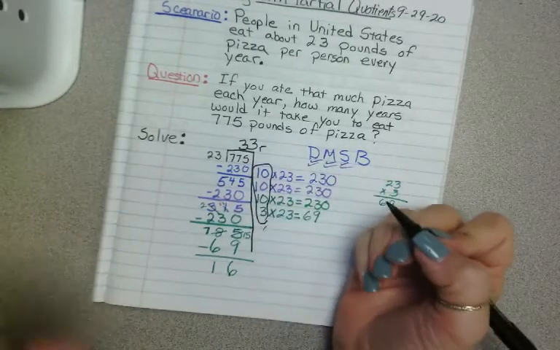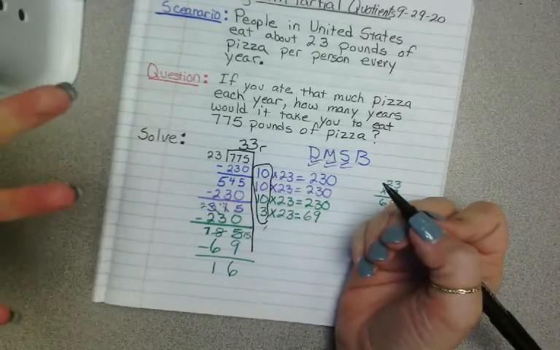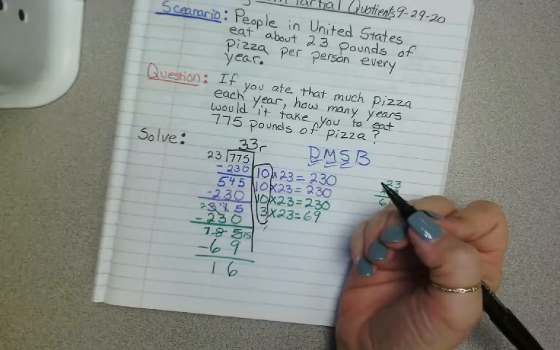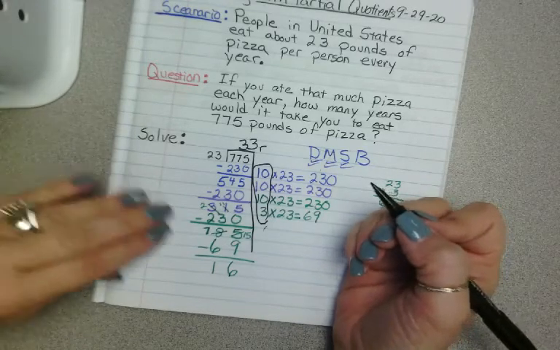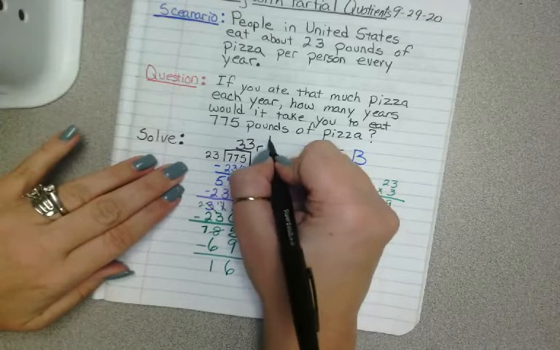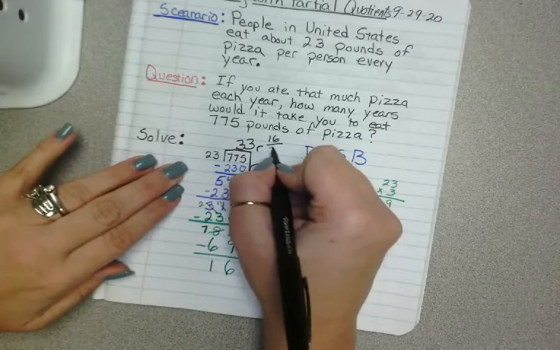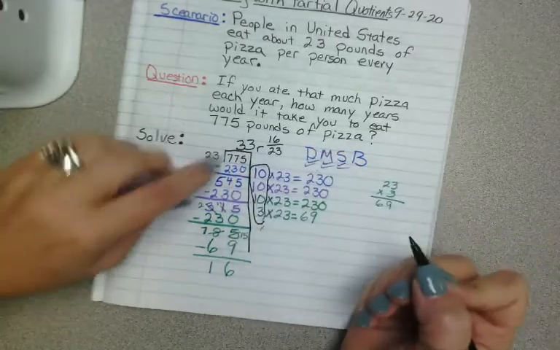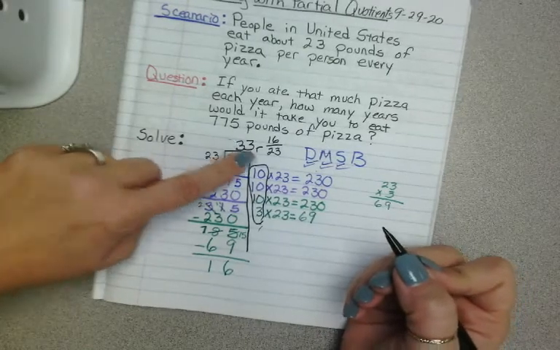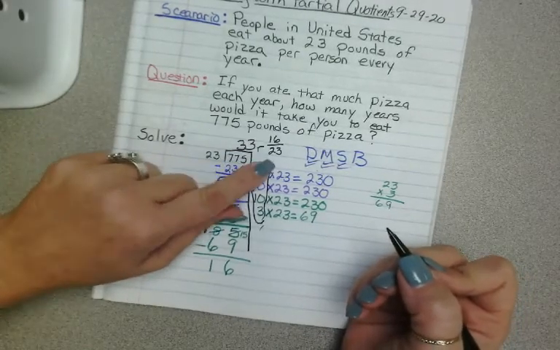Remainder. How do we show our remainders like a 5th grader? If you said as a fraction, you are right. Remainder 16 over 23. So our quotient is 33, remainder 16 over 23.